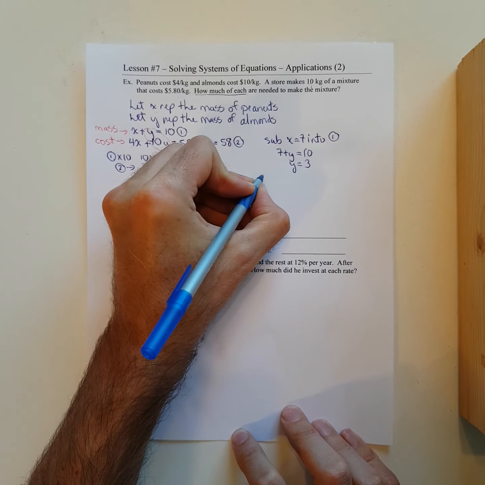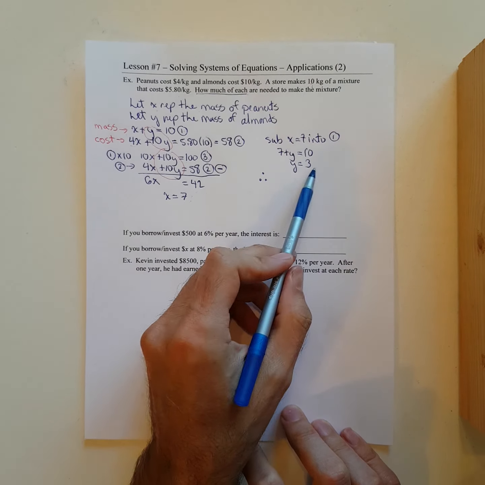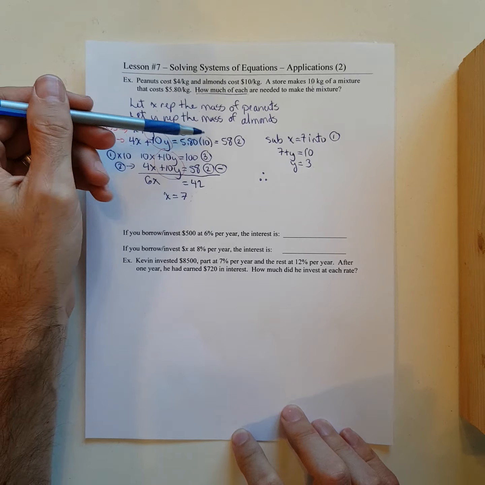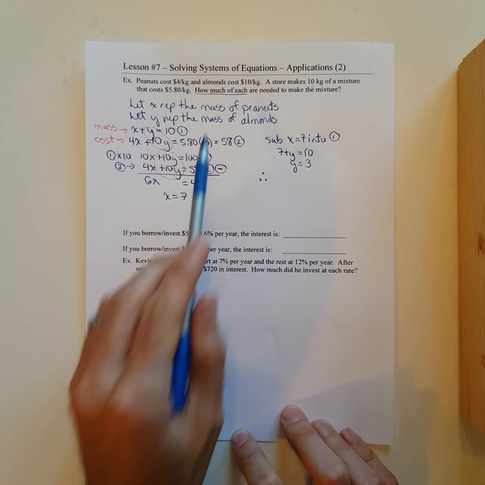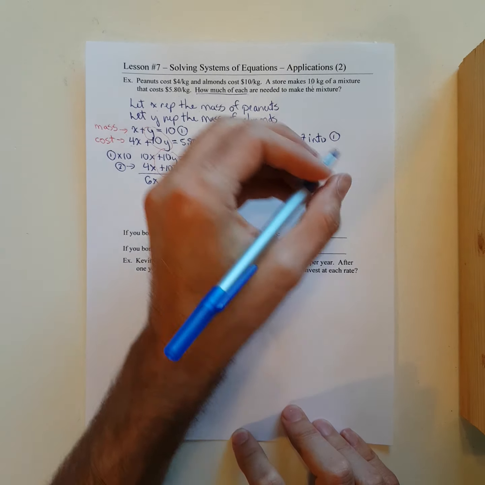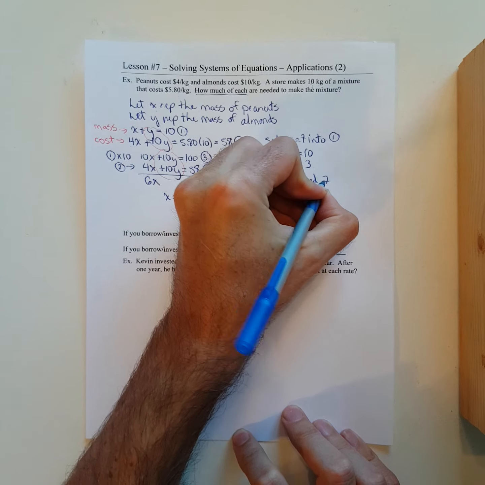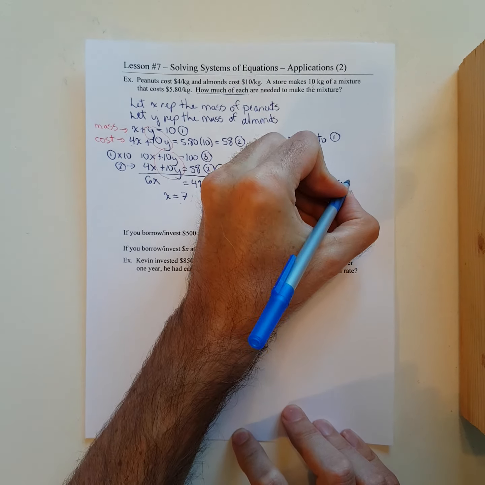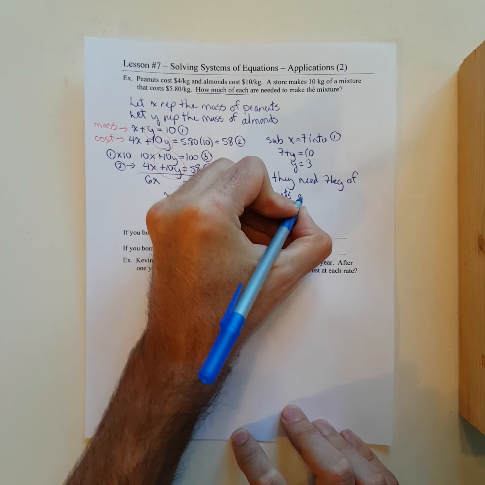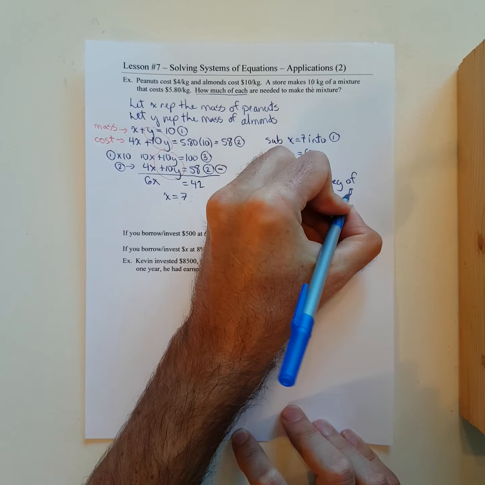Our last step, fourth step, then is our conclusion. Therefore, and again, please make sure as you conclude this that we're not concluding a point of intersection anymore, but we are now using that point of intersection to give us an answer to this problem. How much of each of them were needed? X was the mass of peanuts, so therefore they need 7 kilograms of peanuts and 3 kilograms of almonds.